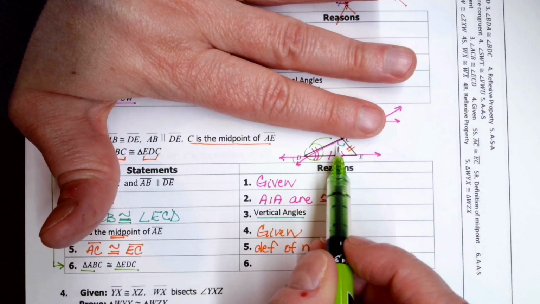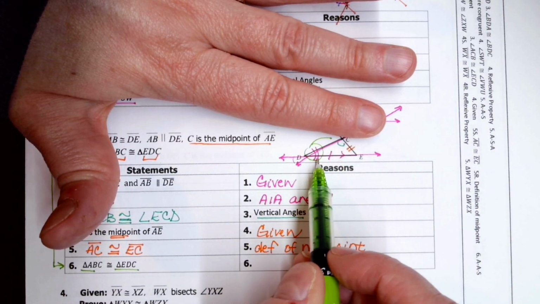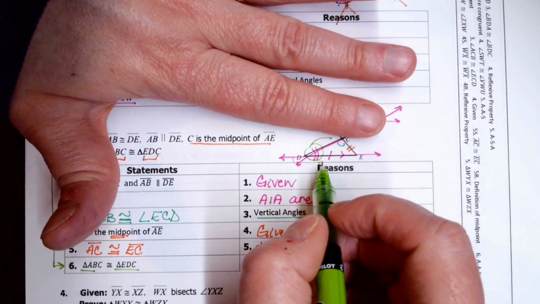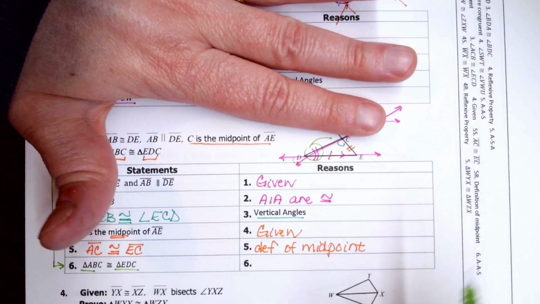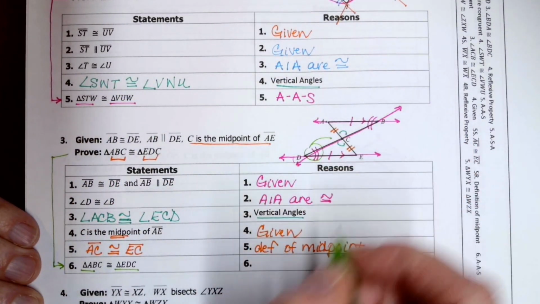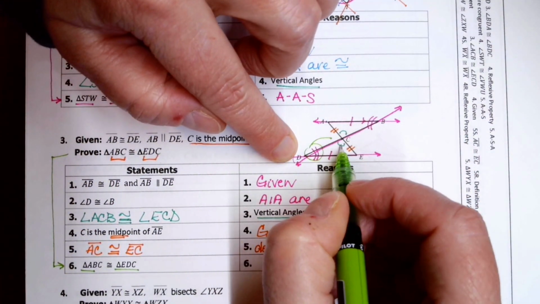Looks like we've got an angle to a side, or, oh, I couldn't go this way because look, I would have angle side, and that's not going to be enough. So we're going to have to go this direction. And so here's angle to side.